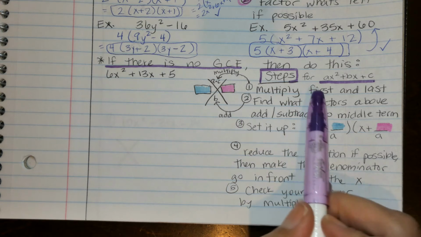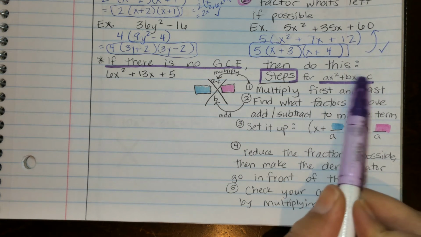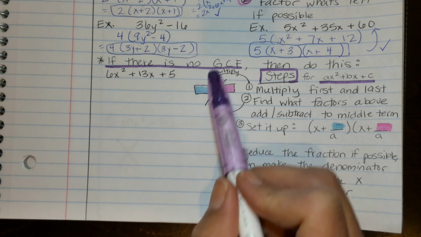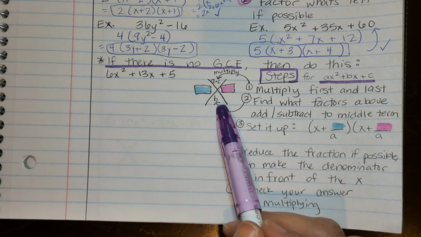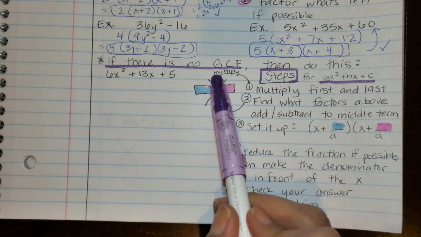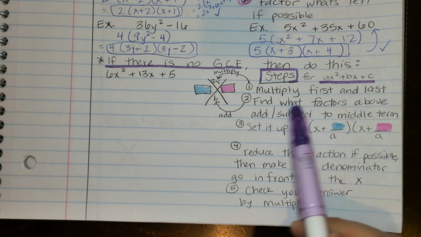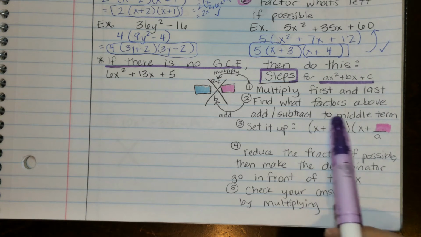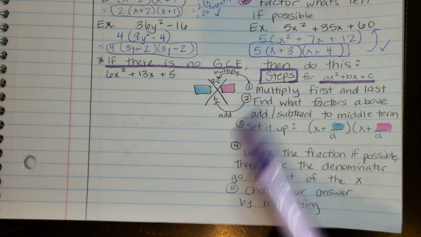So step 1, multiply first and last. So you do a times c. Also, there's this nice little organizing X, which I can then write my numbers in. So multiply first and last. Number 2, find what factors above add or subtract to the middle term. So the middle term of the trinomial, the b.